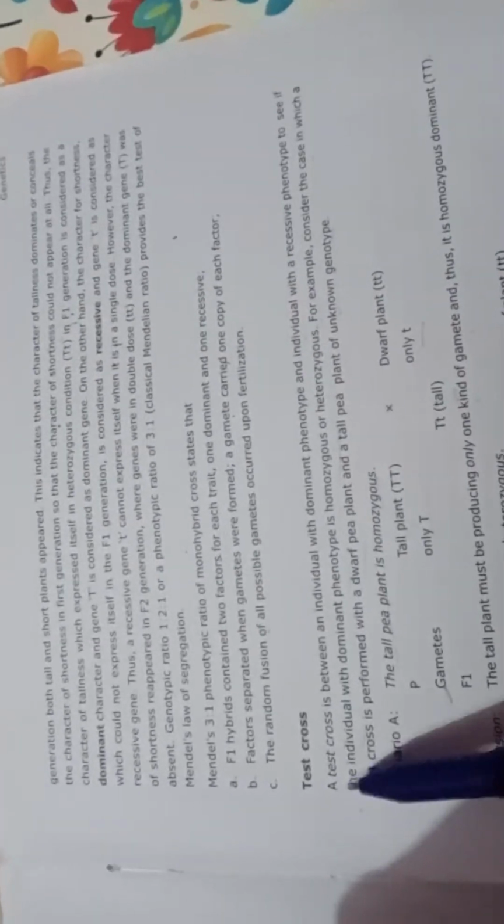Now, all possible gametes fuse randomly on fertilization. Test cross. A test cross is a cross between an individual with a dominant phenotype and an individual with a recessive phenotype, to find out whether the individual with the dominant phenotype is homozygous or heterozygous.